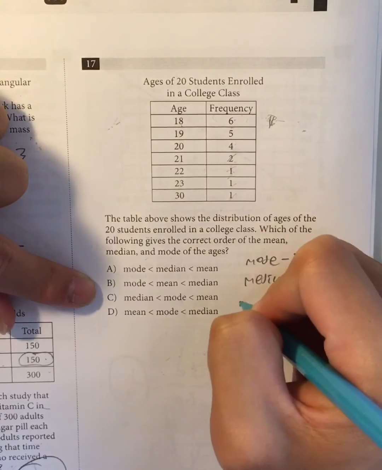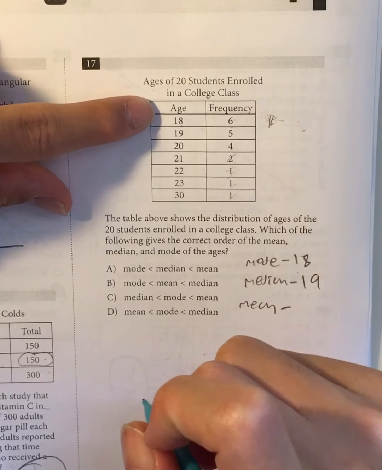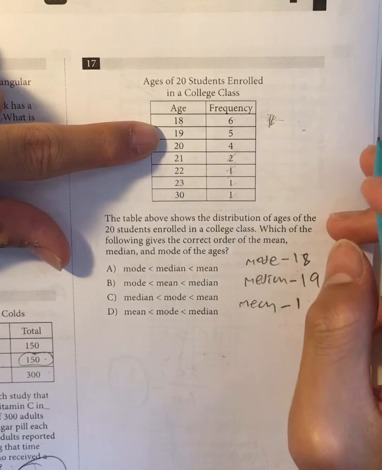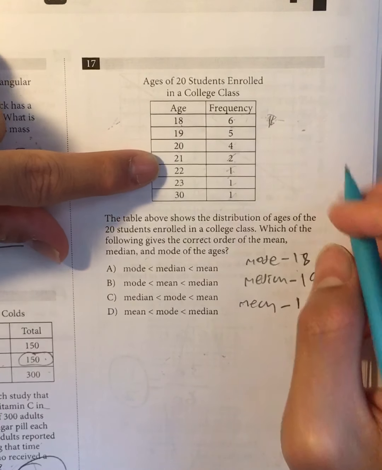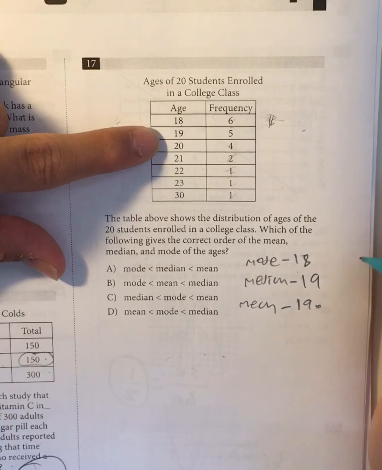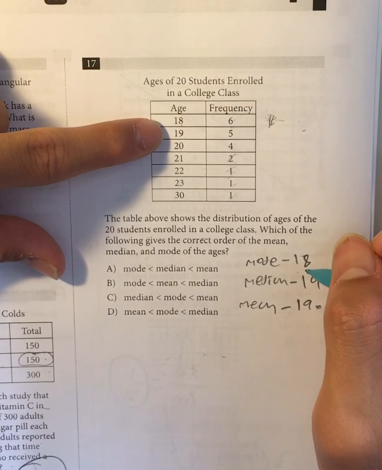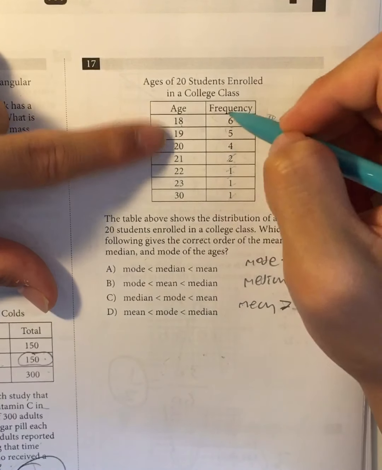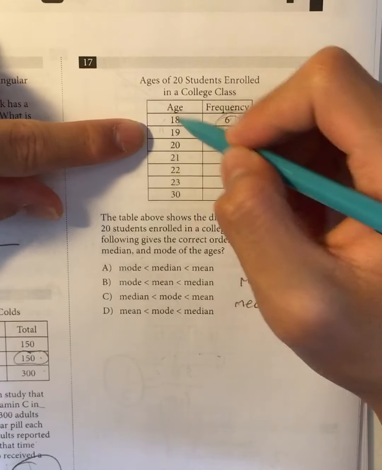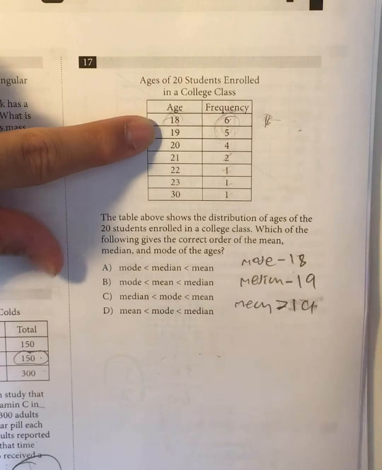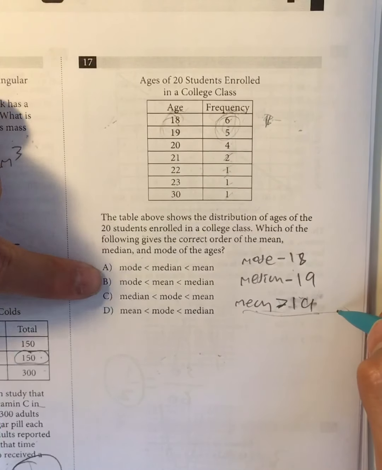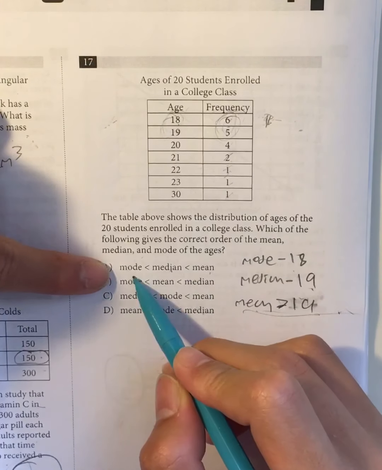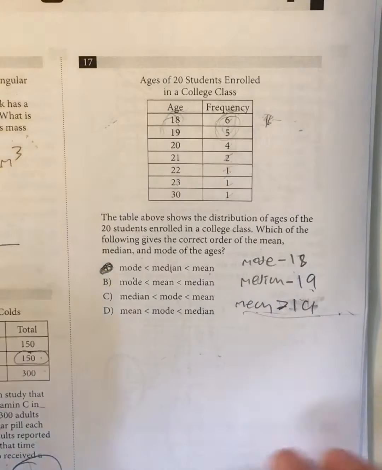And lastly, what is the mean? The mean looks like it's around 18 point something. Actually, it looks something around 19 point something. Actually, no, the mean has to be greater than 19, because as you guys can see here, the frequency is highest around here, and all the values are greater than 19. So the mean is the greatest, the median is the second greatest, and the mode is the least, hence giving us A.